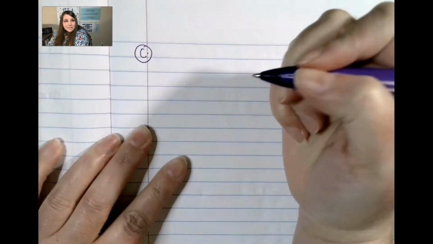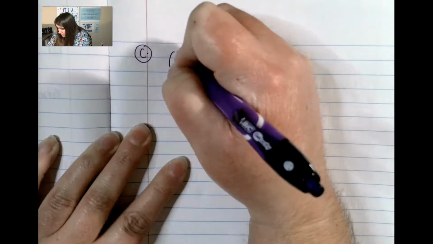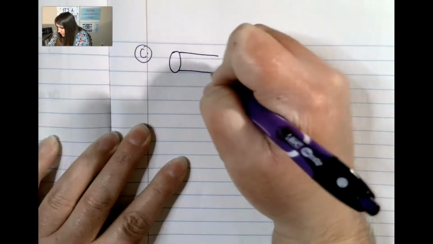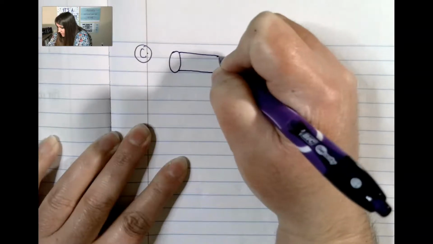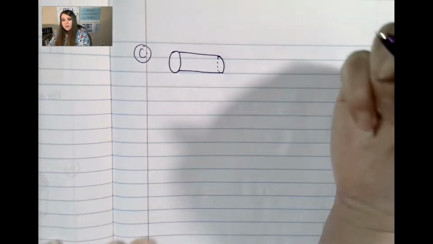And example C, we have this, which kind of looks like this, and then again it's rounded here and we can't see, but we know.